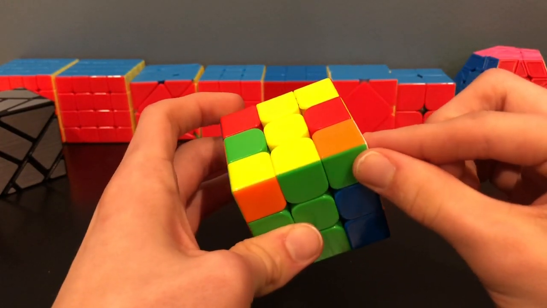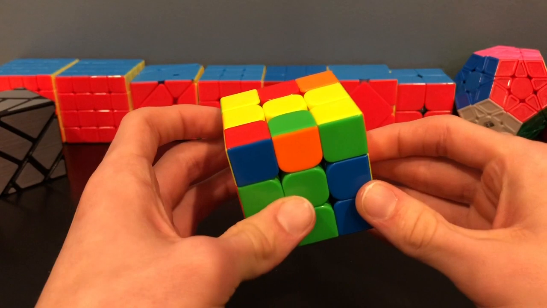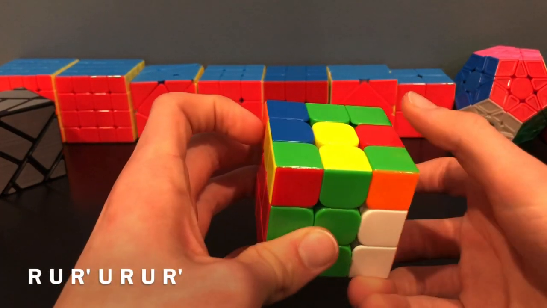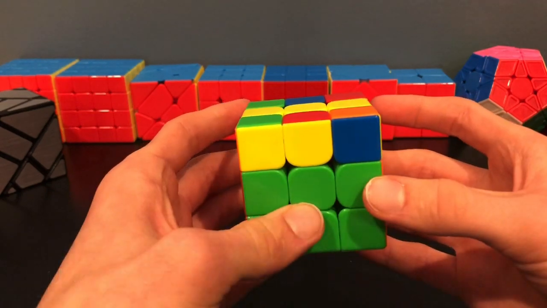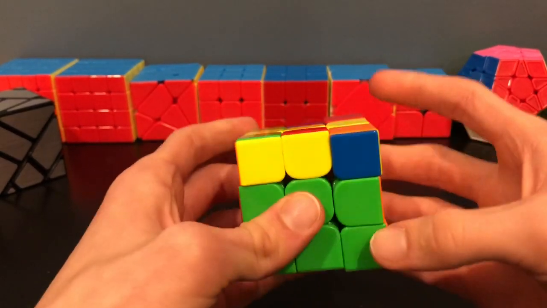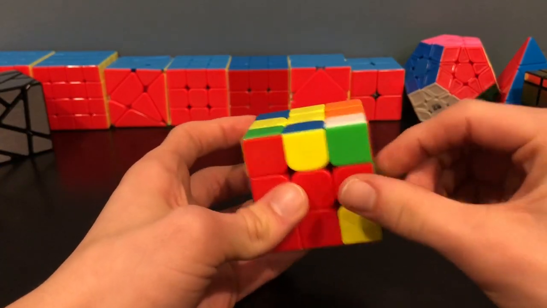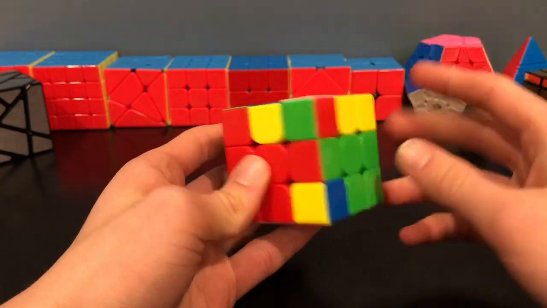So you will want to put this corner in the back, then you will do this algorithm. R, U, R prime, U, R, U, R prime. Here it is a bit faster, and backwards. Now for the cases where the edge is already in place. There's two ways to recognize this.